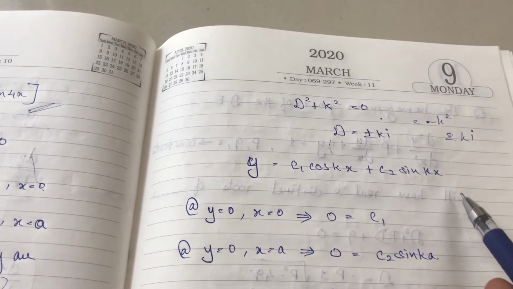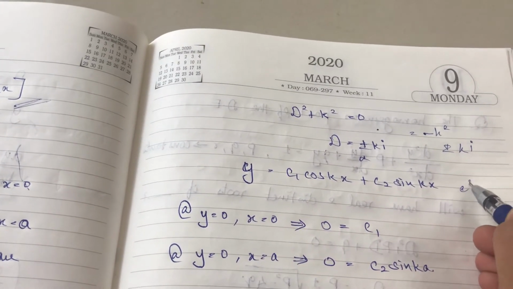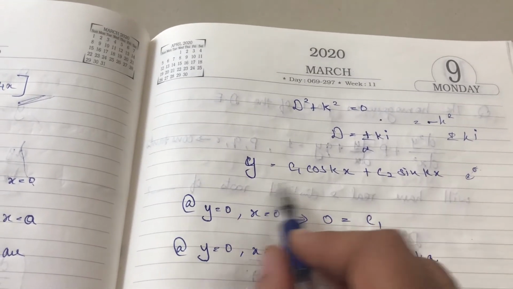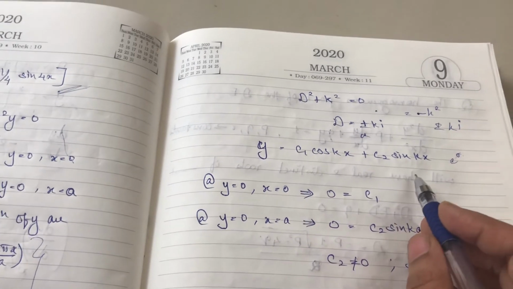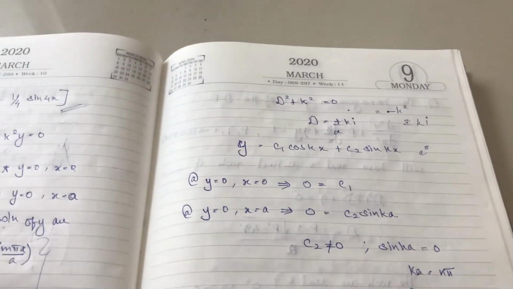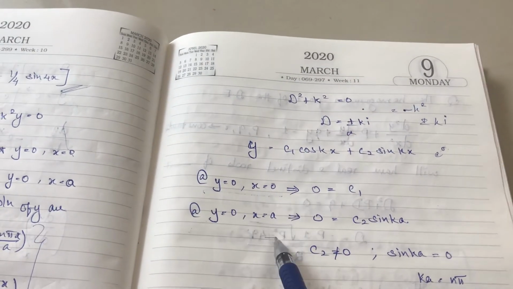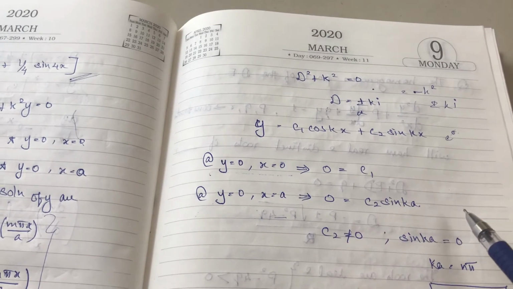So I just wrote the root because there is no alpha, so e power 0 only. So e power 0 is 1. So only cos and sin terms will come. So y equal to c1 cos kx plus c2 sin kx. Is this okay? Yes. After that, you need to put the boundary values. So by substituting the boundary values, you will get the C1 and C2 values.